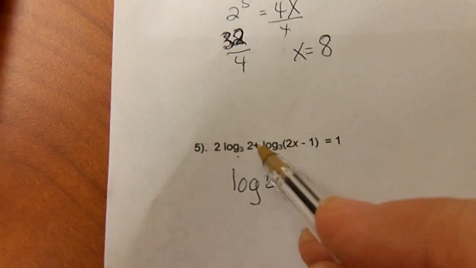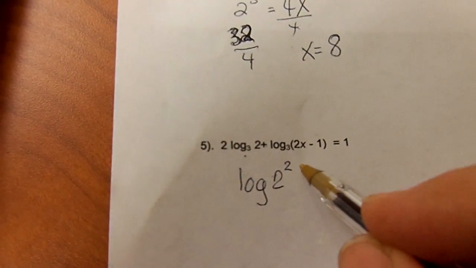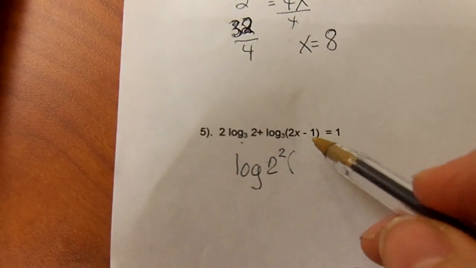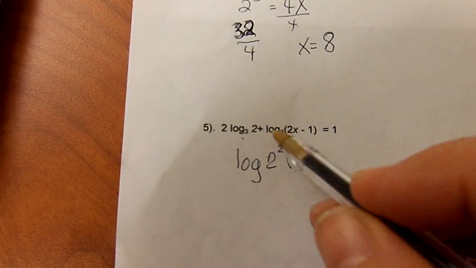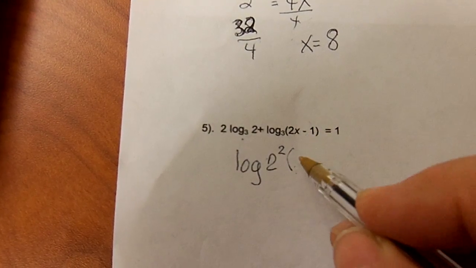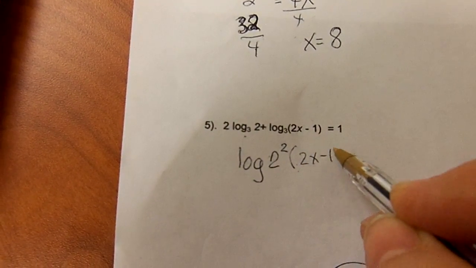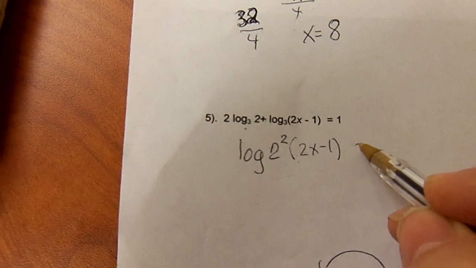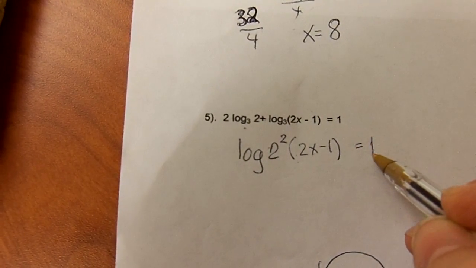Now, plus, remember, in our properties means multiply, and we can write that as a single one by the properties. Doing multiplying, and now the 2x minus 1. Okay. And now we're going to go ahead and write that as equal to 1.